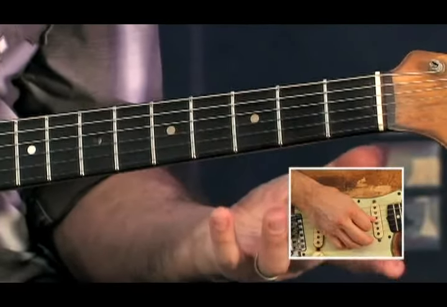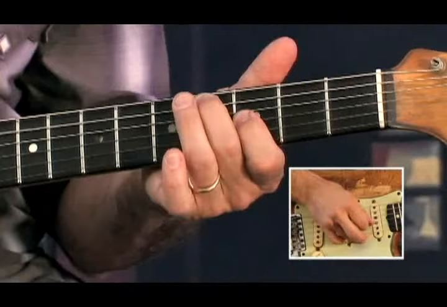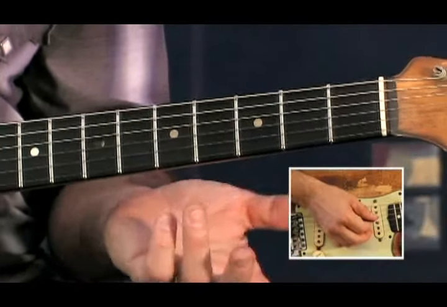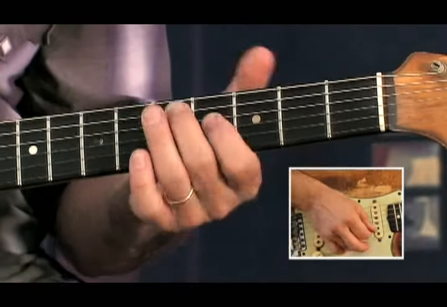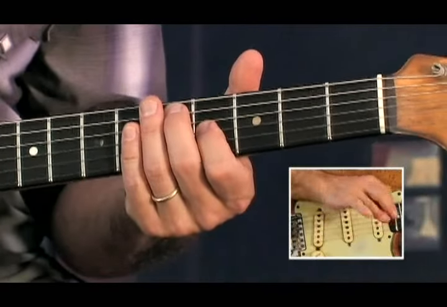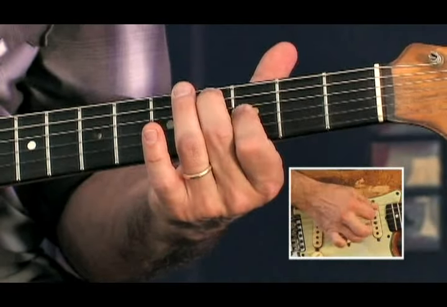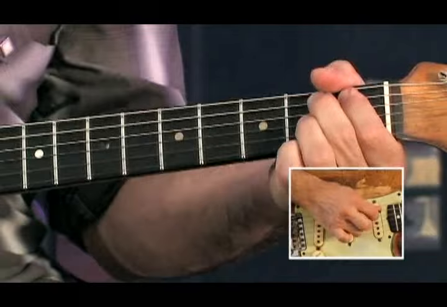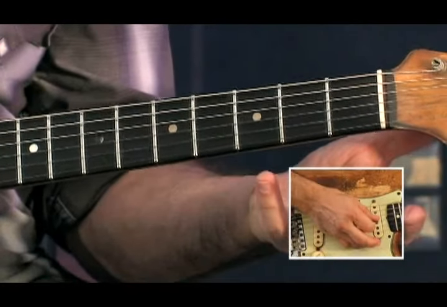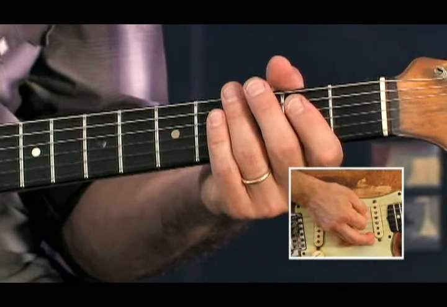And now for the turnaround, instead of doing what we did the first time, alternating between those 2 notes, we're going to use the pick for those first 2 notes, and then finger pick to bring the open high E string in. Same little walk-up pattern at the end there. Back to E.